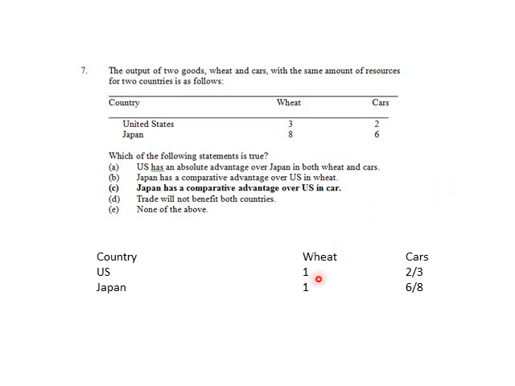Let's calculate how much is the opportunity cost for 1 unit of wheat for both countries. So what's the opportunity cost of 1 unit of wheat? We convert the number to 1, and we do the same division for the other side. So to get the 1 wheat, we divide by 3, so cars divide by 3, the same for Japan. So this is what we get. Now the US, for 1 unit of wheat, they give up 0.33 cars. Japan, for 1 unit of wheat, they give up 0.75 units of cars.